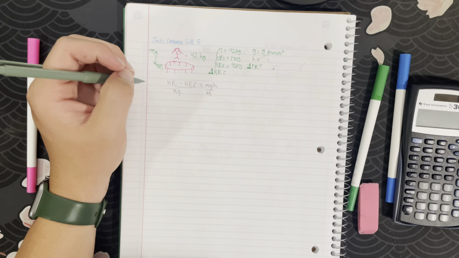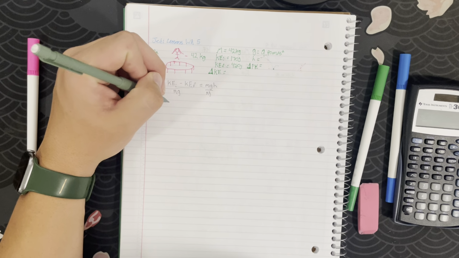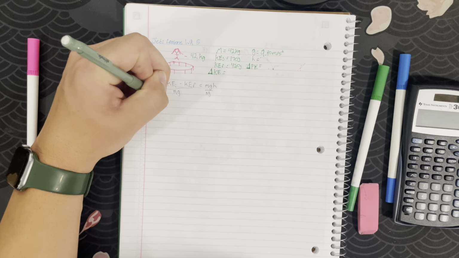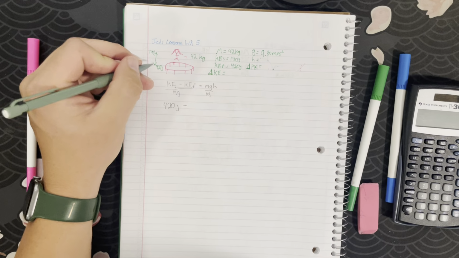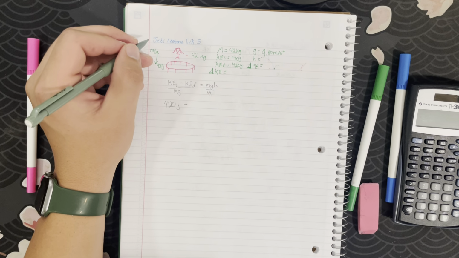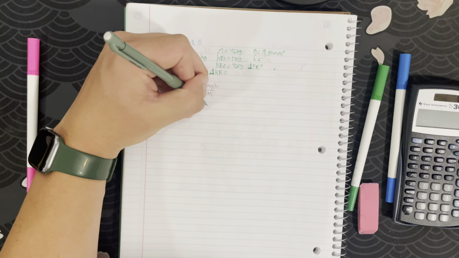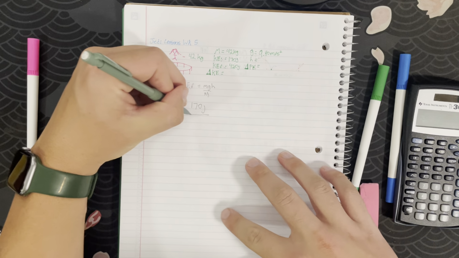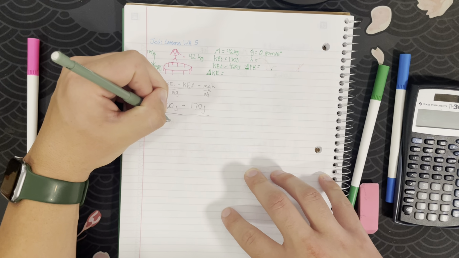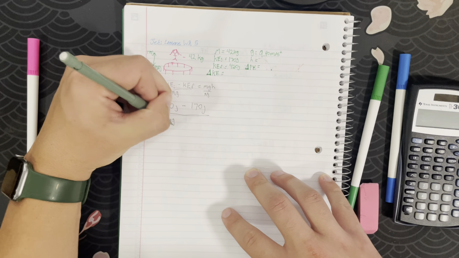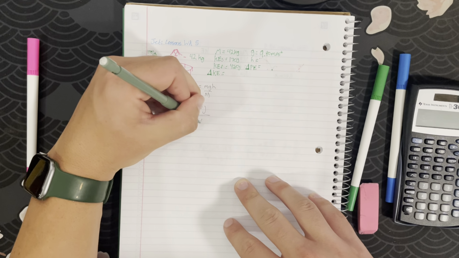So the kinetic energy of the initial is 420 joules minus the final. As she's going up, that's when she reaches her peak before she starts falling down again. It's 170 joules over how much she weighs, 42 kilograms, times the gravity, which is 9.80 meters per second squared.